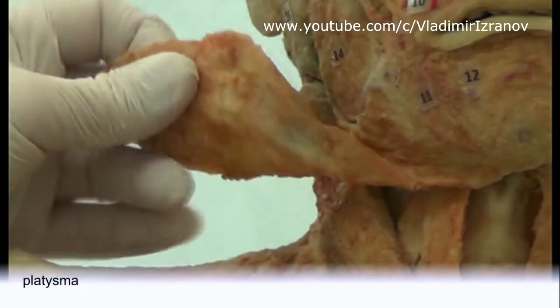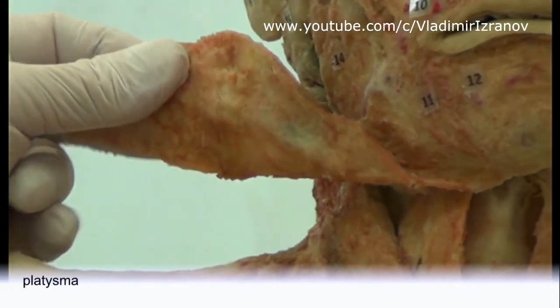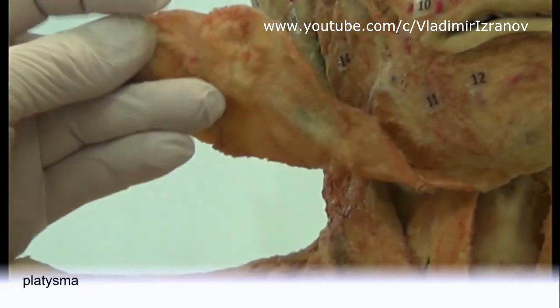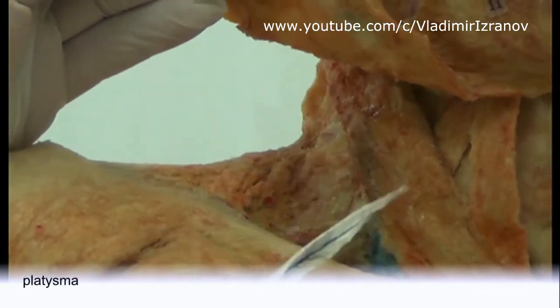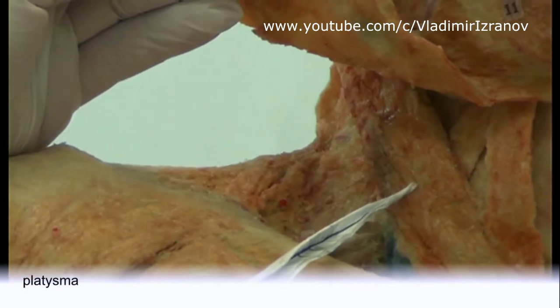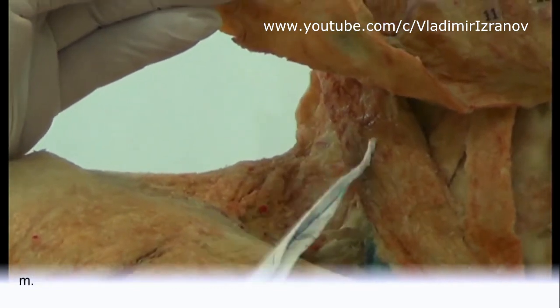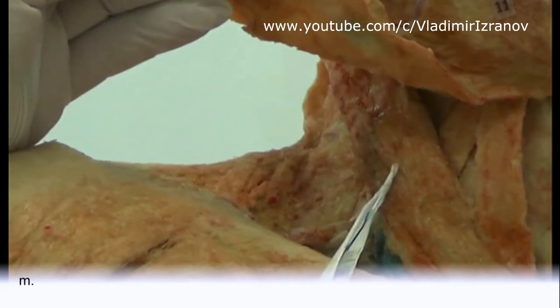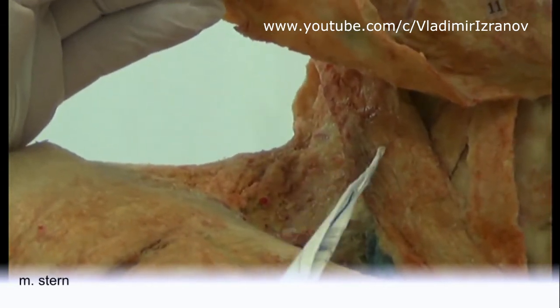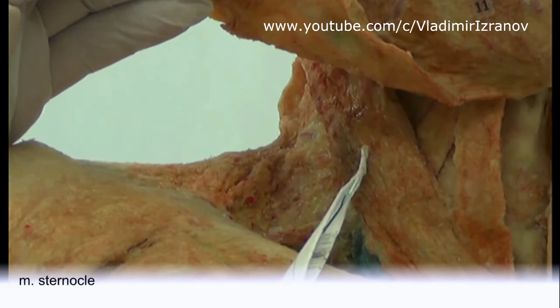When I cut it and turn it superiorly, we can see behind it musculus sternocleidomastoideus. Musculus sternocleidomastoideus.